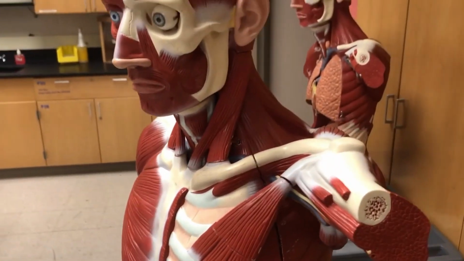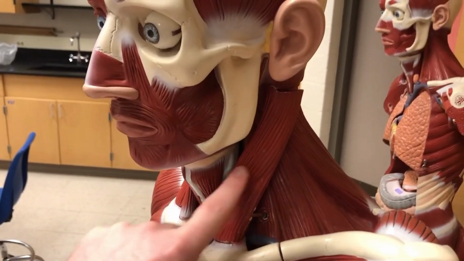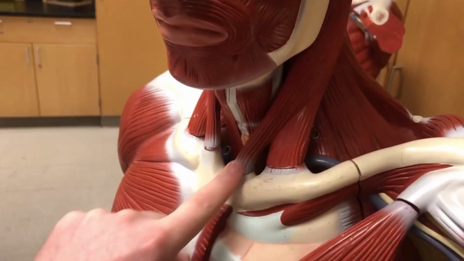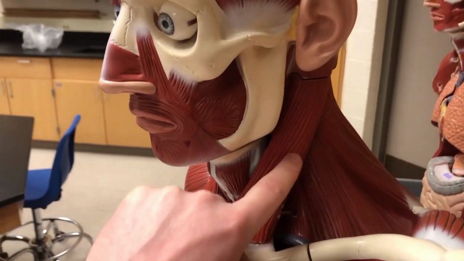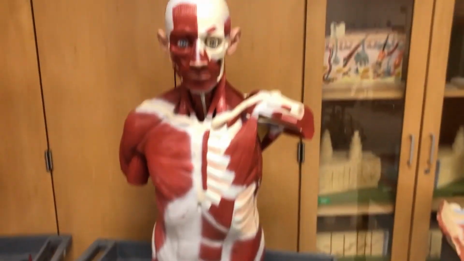Okay, other muscles that we can see here. Why don't we take a look at this one right here? This is the sternocleidomastoid. Pretty easy to remember because it names its origins and insertions. The sternum, the clavicle, and the mastoid process. The sternocleidomastoid. Okay, let's zoom back out a little bit and take a look at the muscles of the torso.